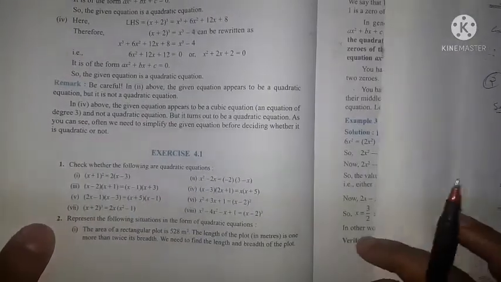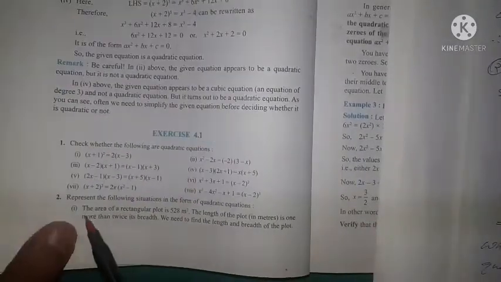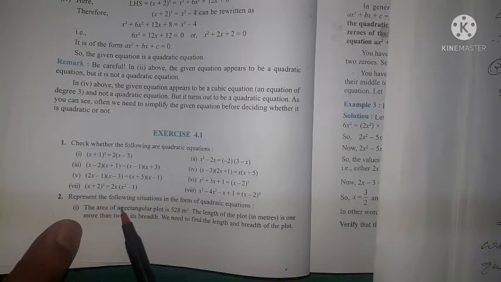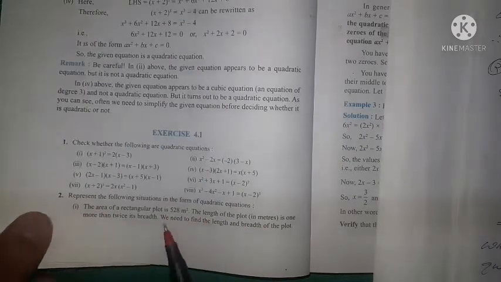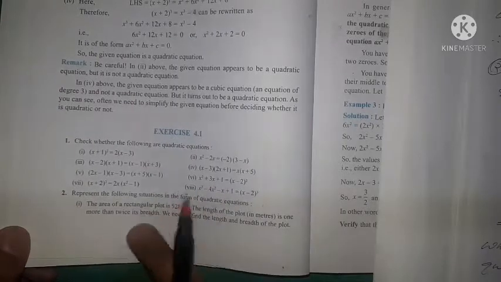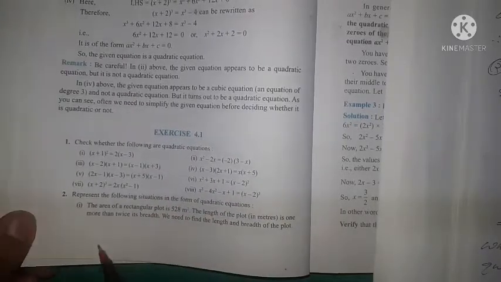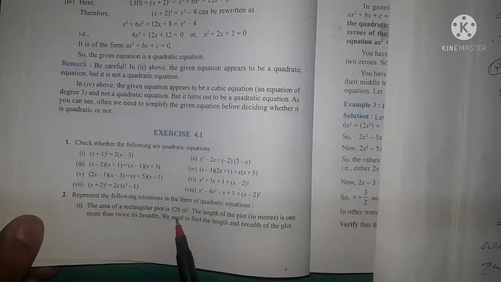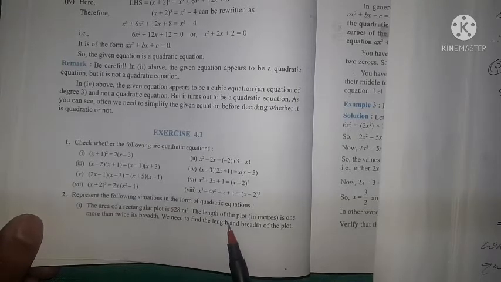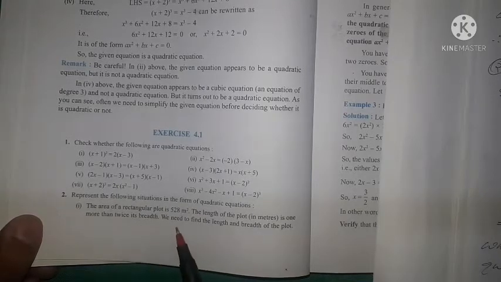So question number 2, part 1. In question number 2 it is given to represent the following situations in the form of a quadratic equation. That means we need to construct quadratic equations for the following questions. Part 1: the area of a rectangular plot is 528 square meters. The length of the plot is 1 more than twice its breadth. We need to find the length and breadth of the plot. So let the breadth of the plot be x and the length of the plot be 2x + 1.